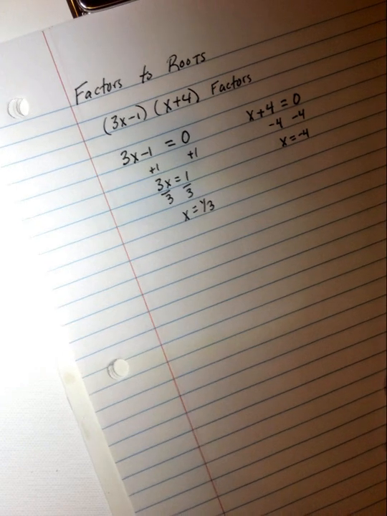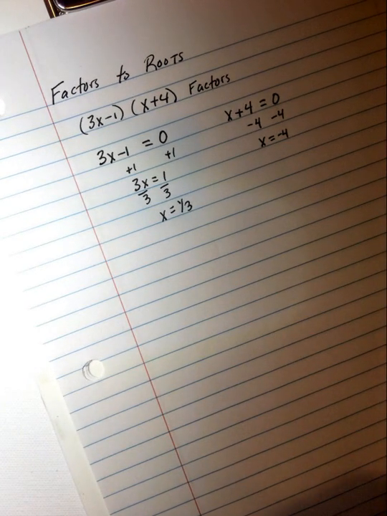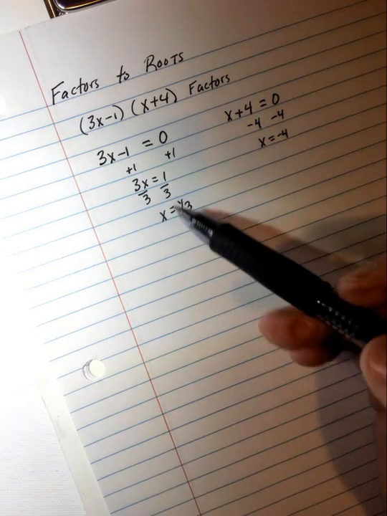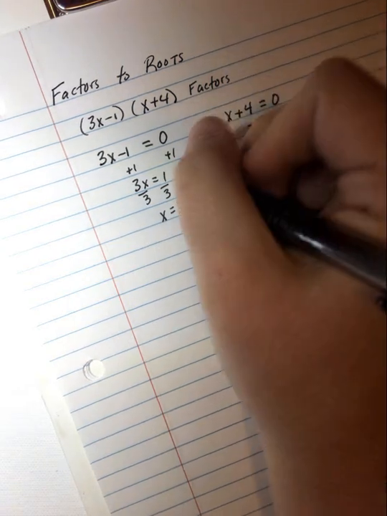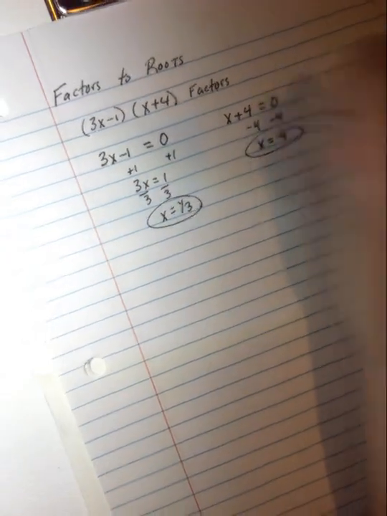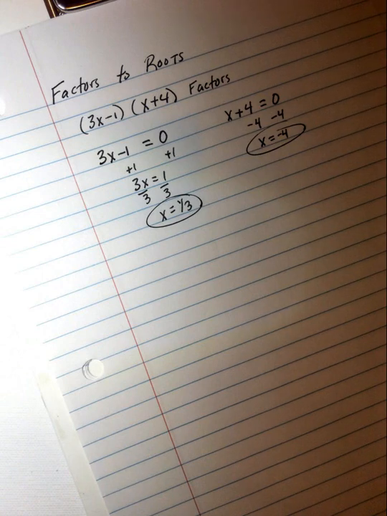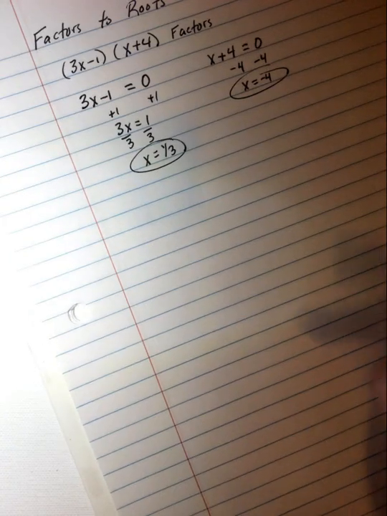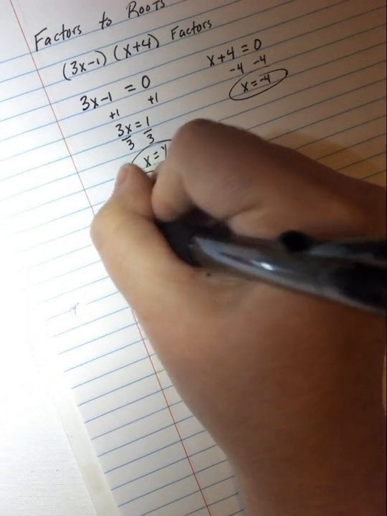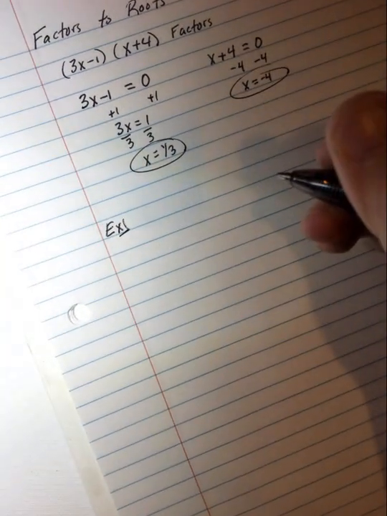This means graphically, if I were to graph the quadratic in the beginning, that my graph would touch the x-axis at these two locations. So if I have factors and I want to know roots, I set each factor equal to 0. Let's go from the very beginning. Let's say I give you a quadratic to start off with.